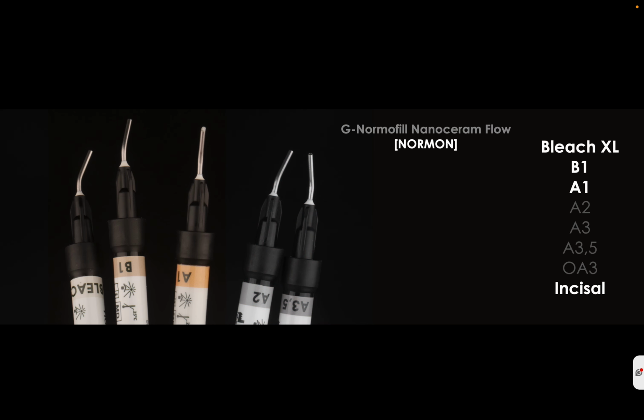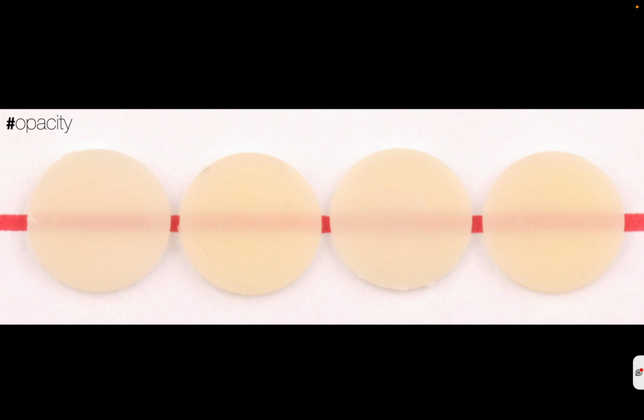But this is something that the patient has to choose. And then an important thing is the opacity. The opacity has to be good enough to mask as much as you can, but it depends for sure on the thickness of this material.